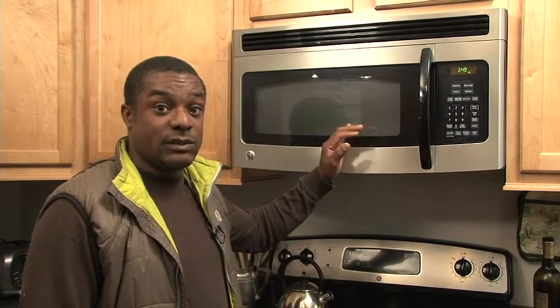Now, the microwave, we want to check to see if it has the Energy Star logo. In this particular case, this microwave doesn't. We also want to check if that microwave is sitting above the stove to make sure of the venting, whether it's vented outside or back into the house.